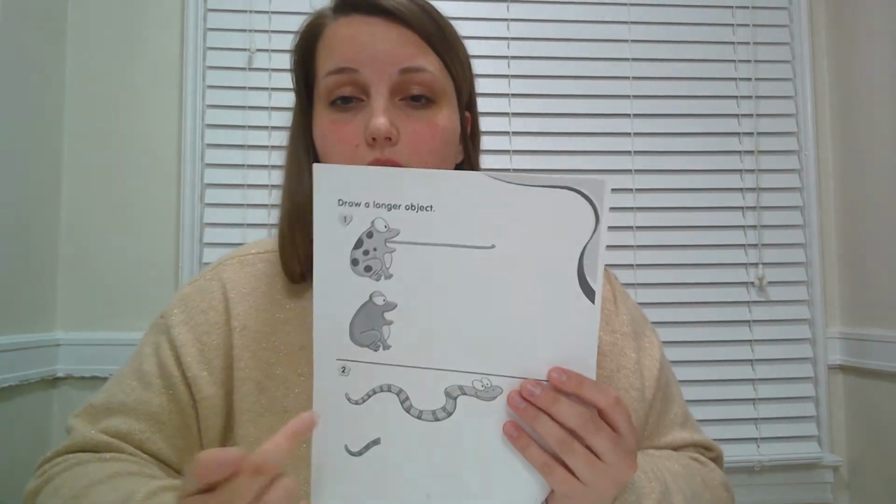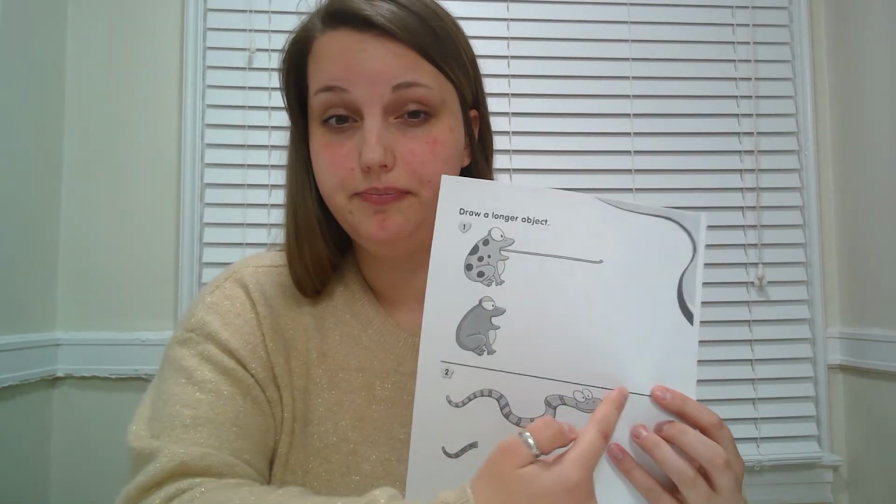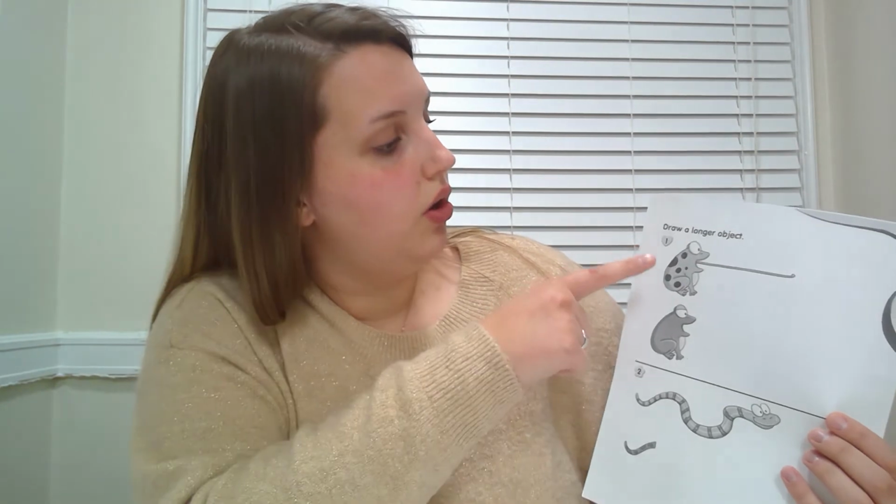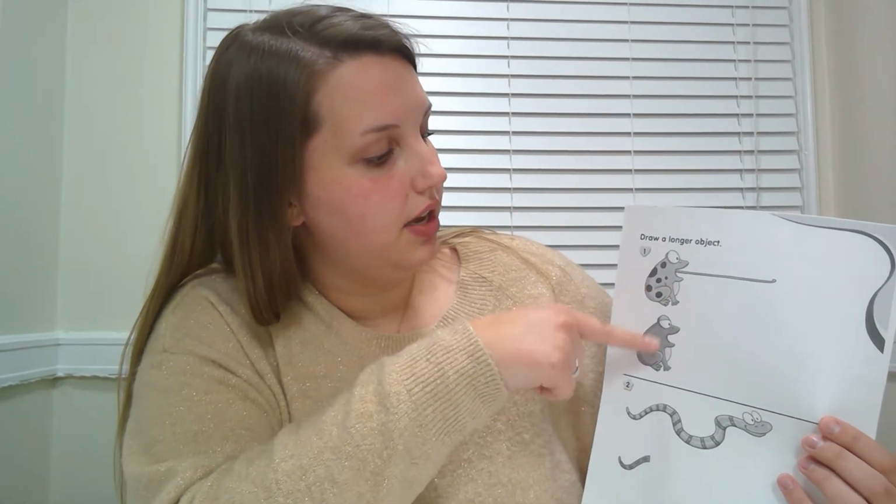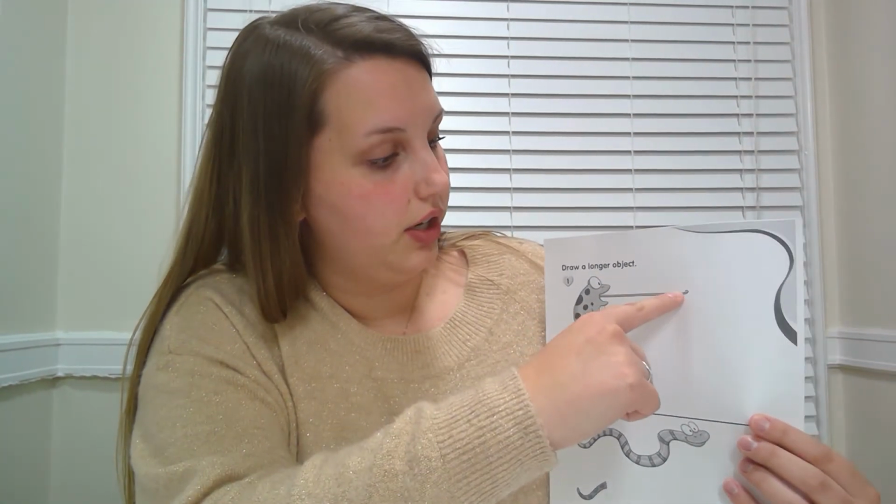So on page 3, on top we have again our middle line. On top we have two frogs. It says, draw a longer object. So on this, we can see this frog has a long tongue, but we need to draw an even longer tongue.